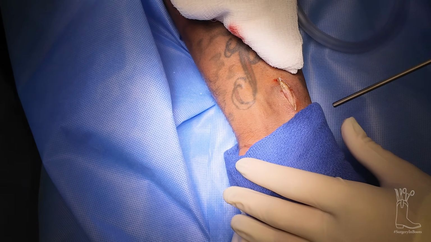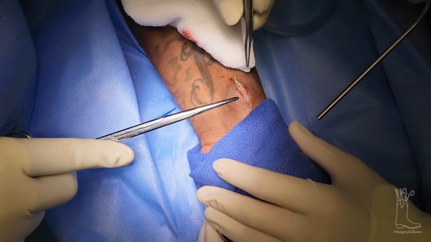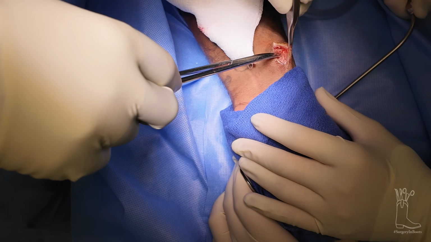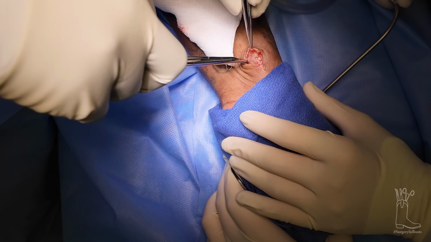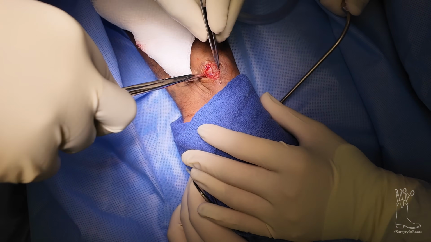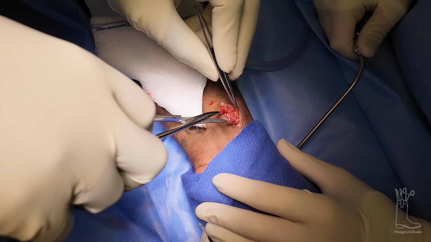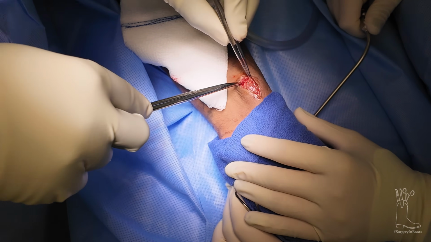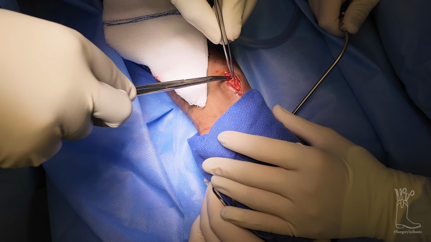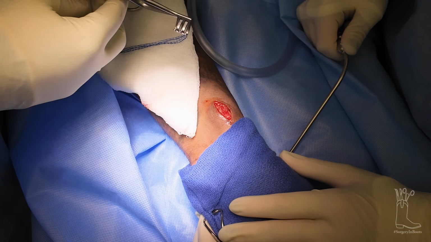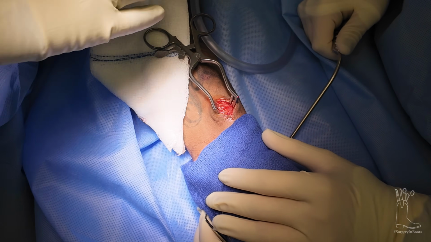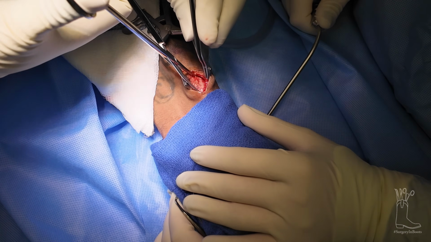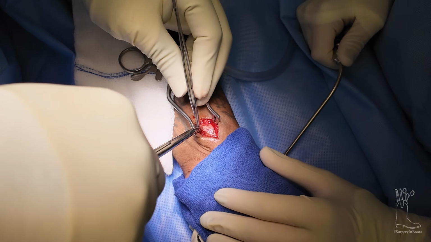So dissect this out. I'll stand here. I'll protect you. This isn't bad. That's fine. So you can see the big purple thing right there. That is it. So put this in. But you can see how this is. There we go.